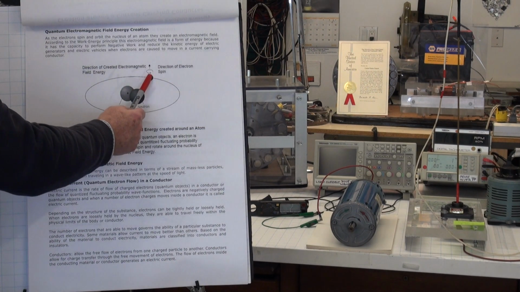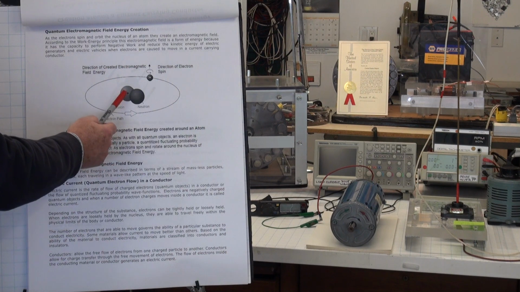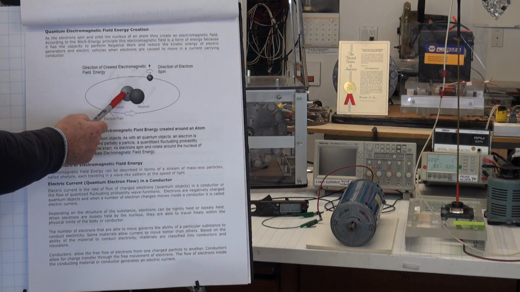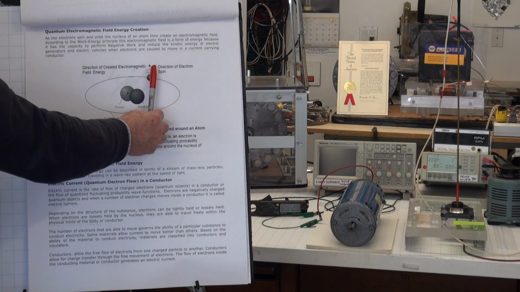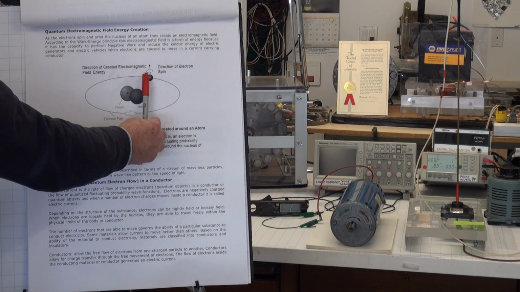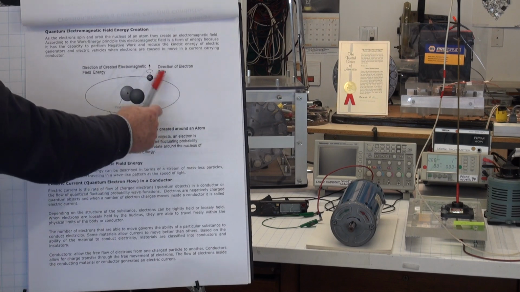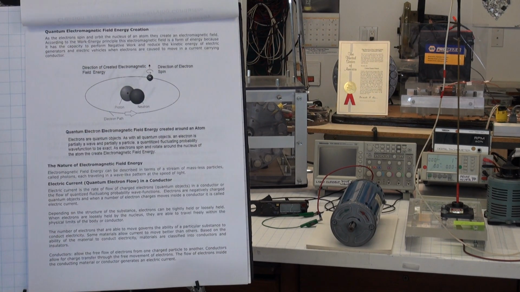So, as the electron spins around the nucleus of the atom, which is made up of a proton and a neutron, it's also spinning on its own axis, and this produces an electromagnetic field. The nature of electromagnetic field energy. Electromagnetic field energy can be described in terms of a stream of massless particles called photons, each traveling in a wave-like pattern at the speed of light.